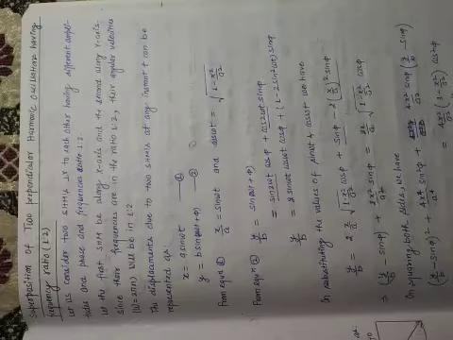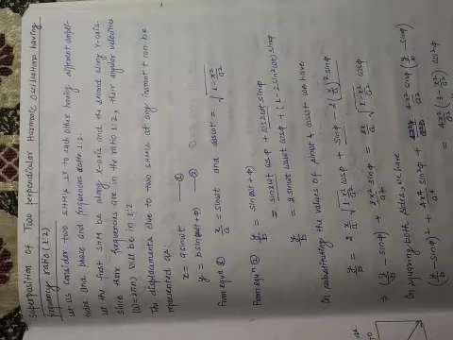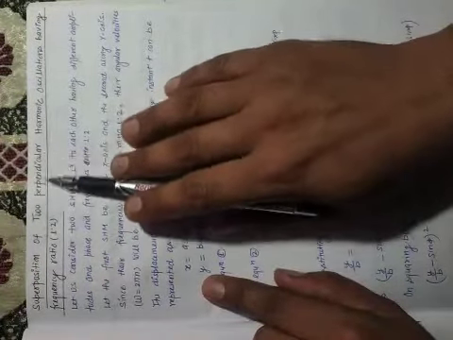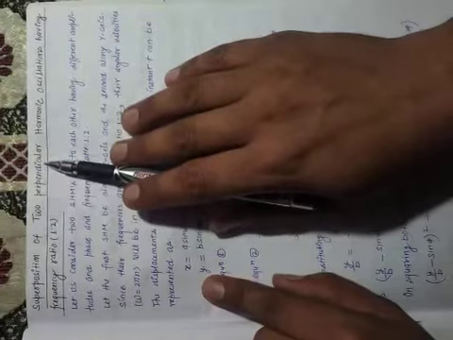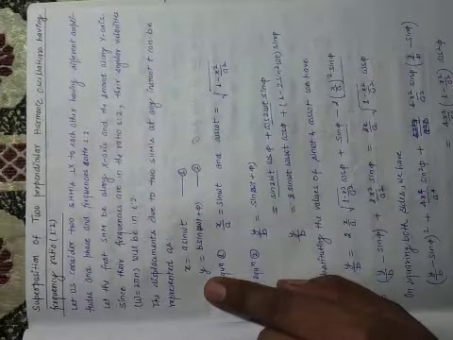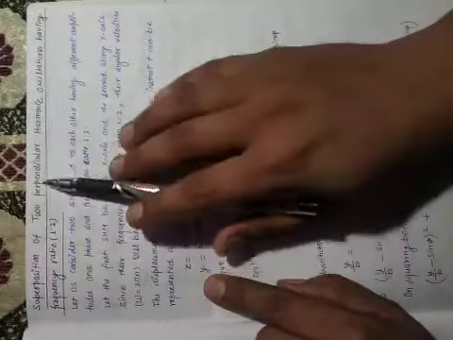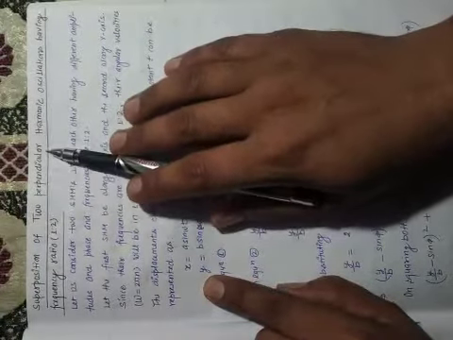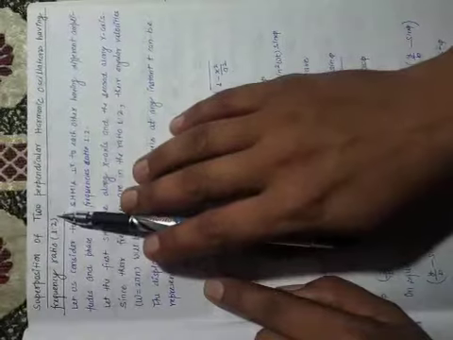That is, if one harmonic oscillation has frequency equal to 10 hertz, the other one has 20 hertz. And the basic thing is that these two harmonic oscillations are perpendicular to each other, not collinear. They have frequency ratio 1:2.